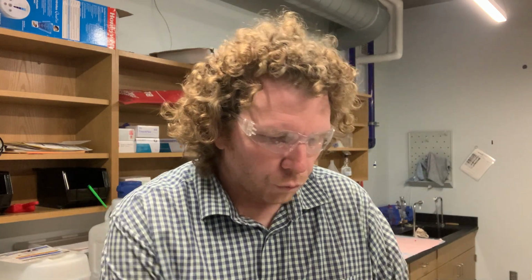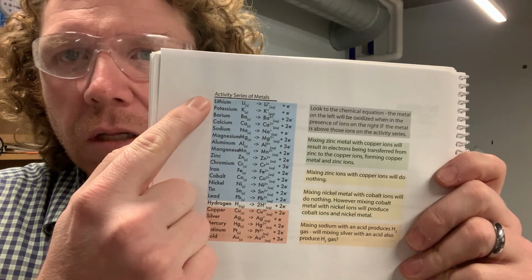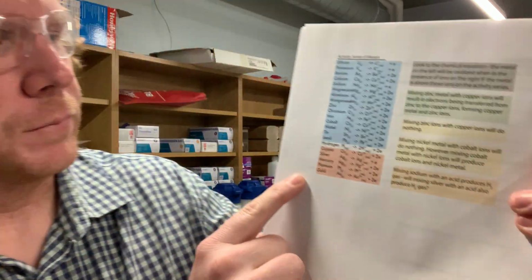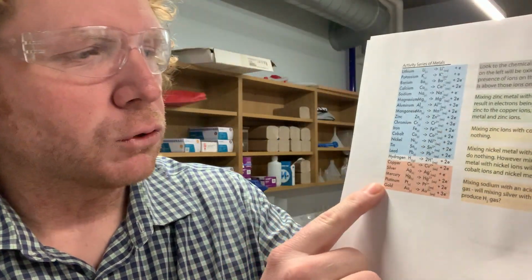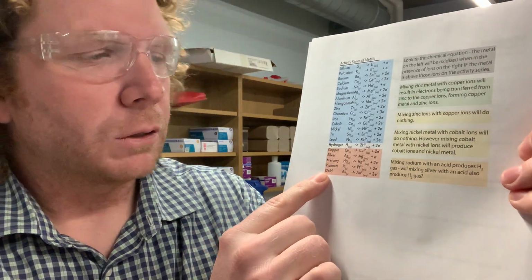Now, that's basically the run-up on this. The things that more easily lose electrons are at the top, the things that are less likely to lose electrons are at the bottom. Something that's unlikely to lose electrons and become oxidized and break down into an ion would be something like gold, platinum, or mercury, or silver.